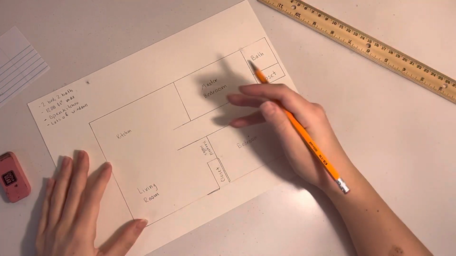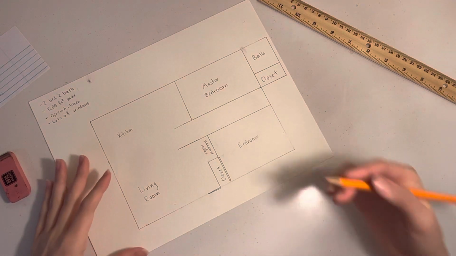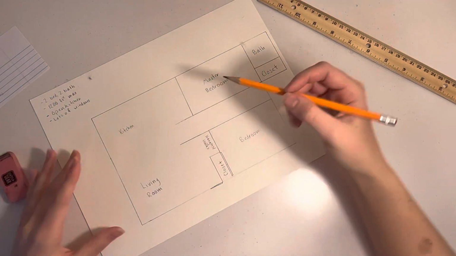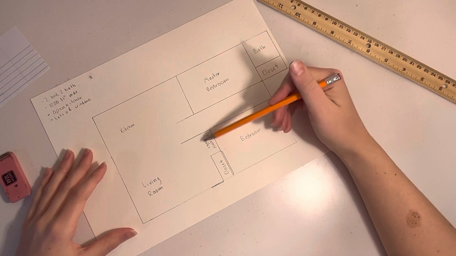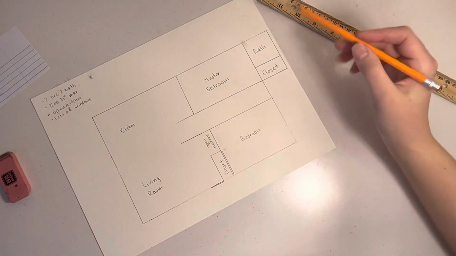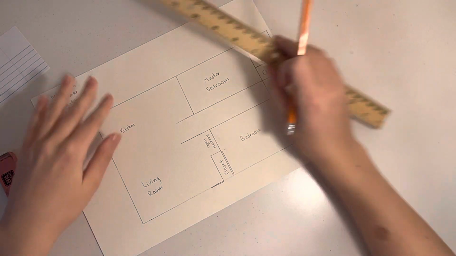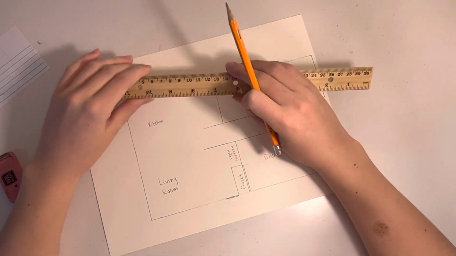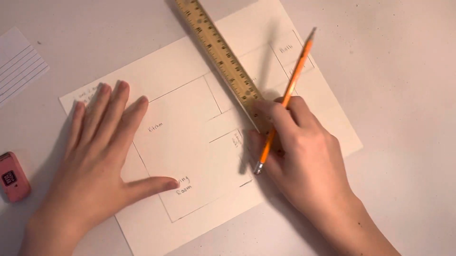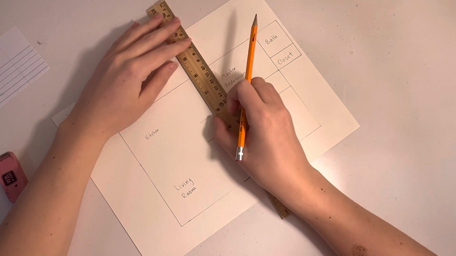You want to make sure you have one in every bedroom, and I usually try and put one somewhere else. Like I said here, there's coats and shoes. You have to keep in mind these things, because when I first started this, I never thought about that. Then I realized my house has a lot more storage than I realized.